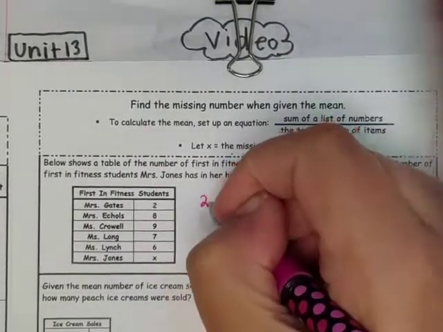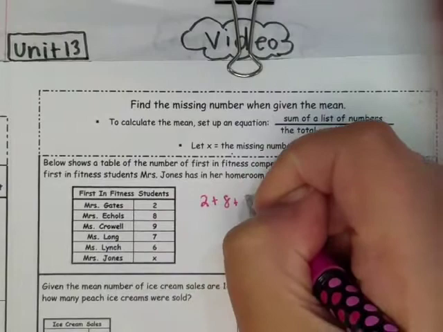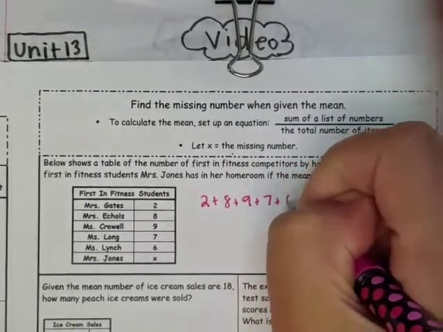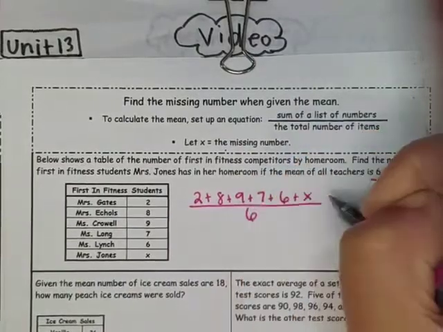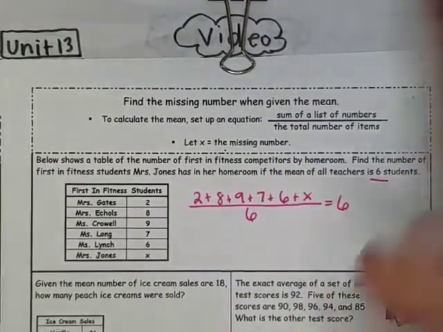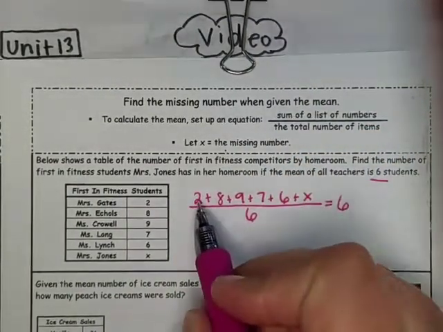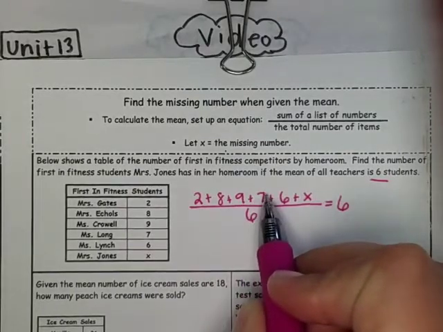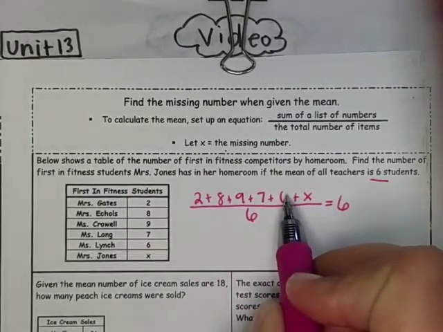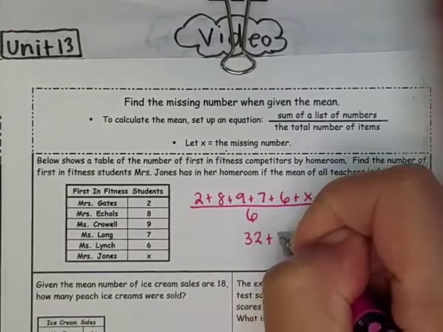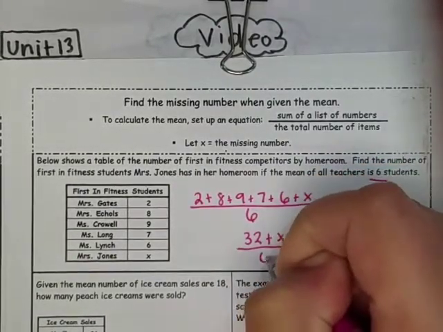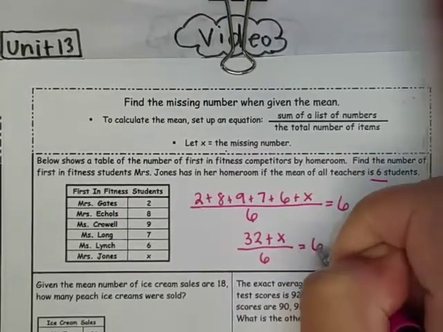So let's write that out. So 2 plus 8 plus 9 plus 7 plus 6 plus x, all of that divided by 6 gives me 6. So let's go ahead and add what we already know. So that's 10, that's 19, that's 26, that is 32. So 32 plus x divided by 6 gives me 6.